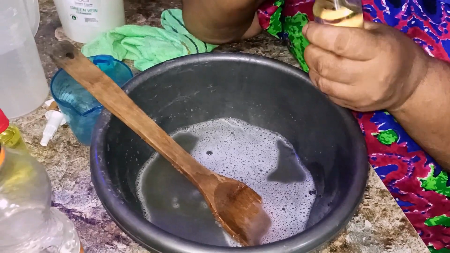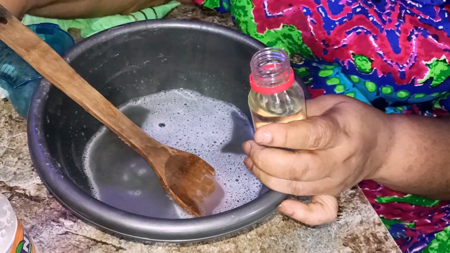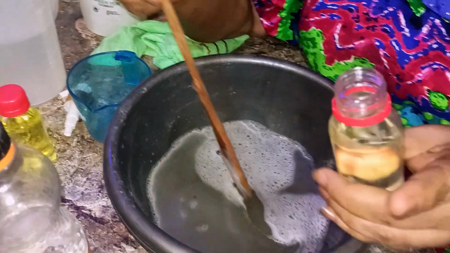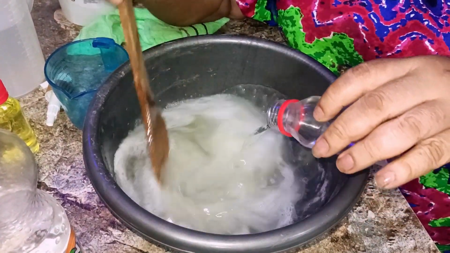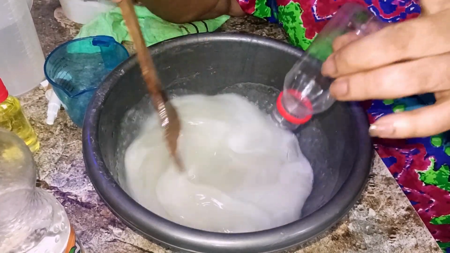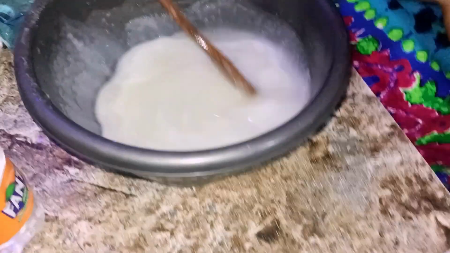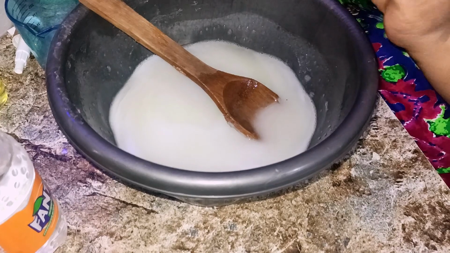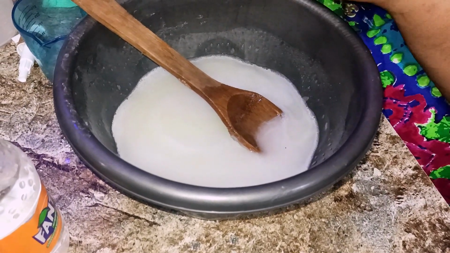Now I'm adding 100 mils of the first perfume I'm using. Okay, yeah, that is the 100 ml of the first perfume I added into there. I'll also add the second perfume into the mixture.